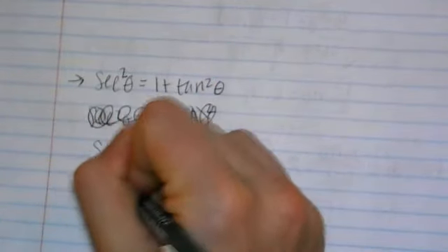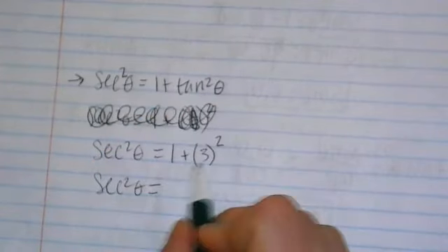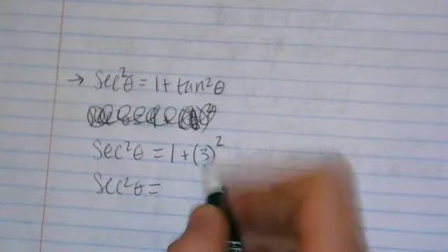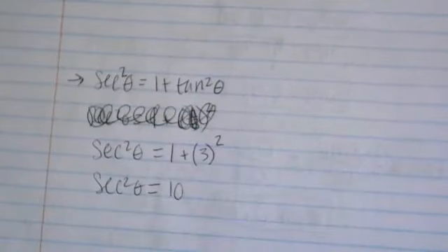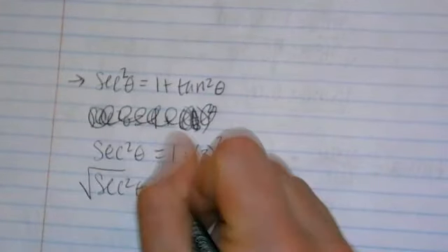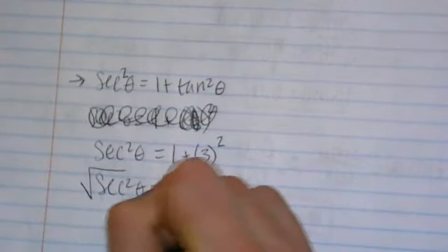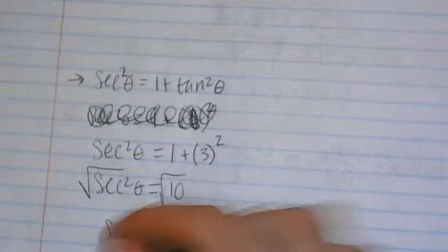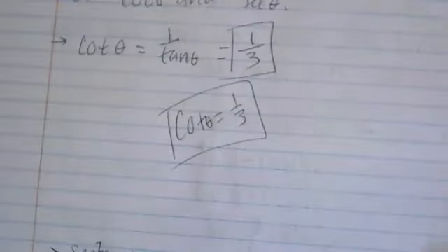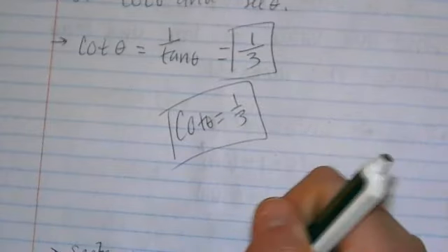Solving for secant squared right now, 3 squared is going to be 9. 9 plus 1 is 10. So we'll have secant squared equals 10. Last step is taking the square root to actually find secant itself, giving us secant theta equals the square root of 10. Square root of 10 can't be simplified at all. You'll get a nasty decimal when you plug that in your calculator. But there are our cotangent, we just found our secant, and along with our tangent values.